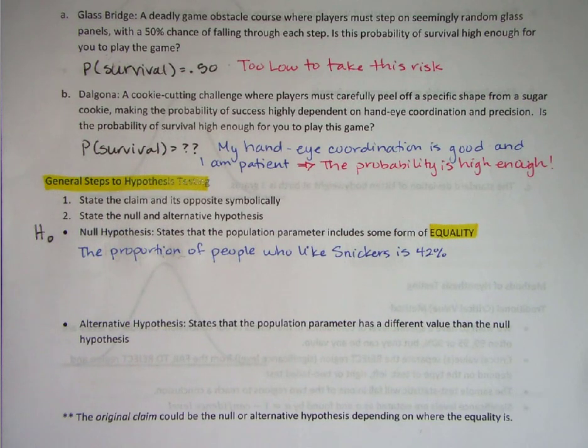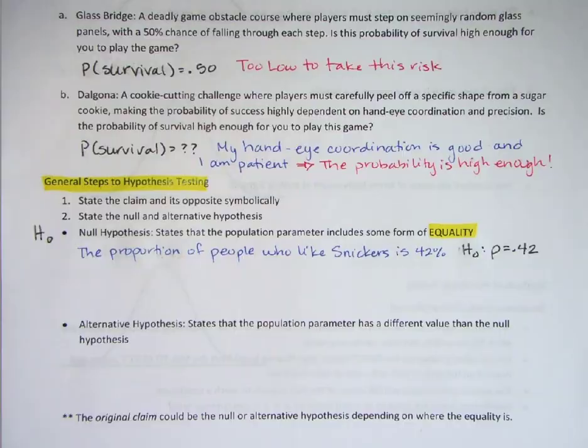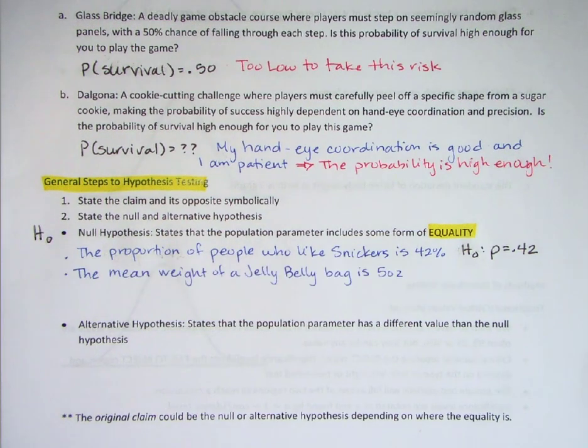If we wanted to translate the proportion of people who like Snickers is 42%, this would look like H sub 0, where the lowercase p representing the population proportion is equal to 0.42. Notice that we are going to change our 42% into a decimal. This is the most common reference when working with proportions.